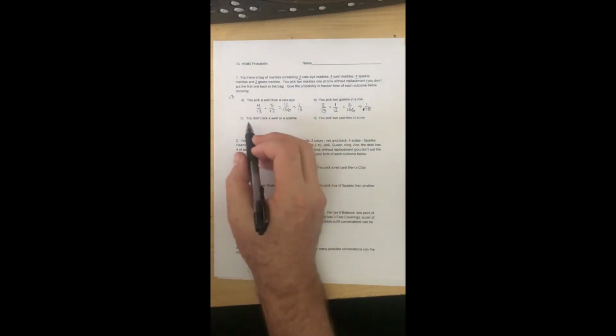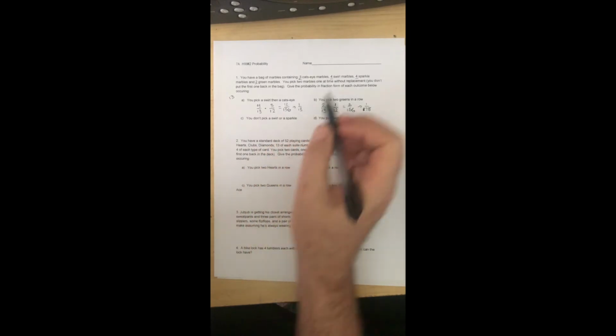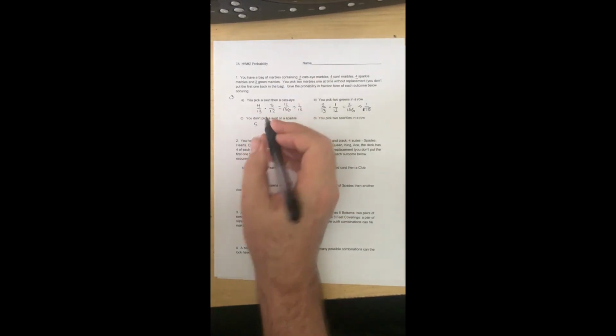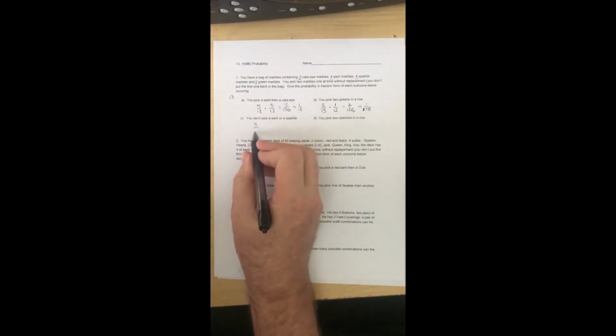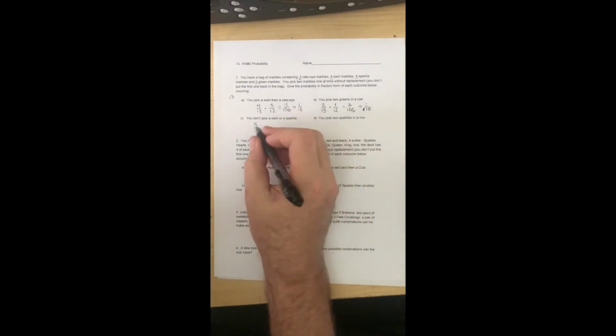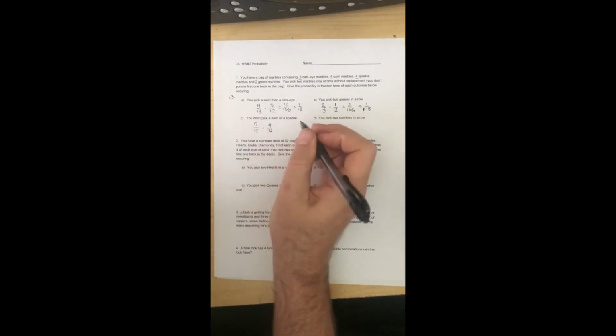All right, going down to C, you don't pick a swirl or a sparkle. So no swirls, no sparkles means cat's eyes and green marbles, and there's 5 of those. So 5 non-swirl or sparkle out of the 13 on the first pick. On my second pick, there will only be 12 marbles left. And since I picked one of these non-swirl or sparkle marbles, there's only 4 left here.